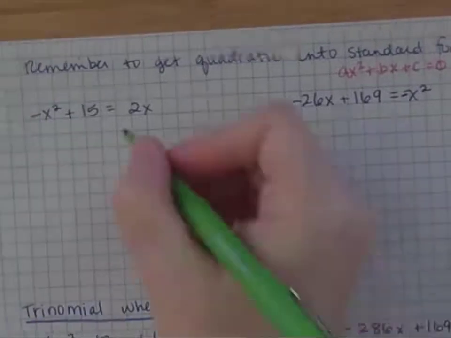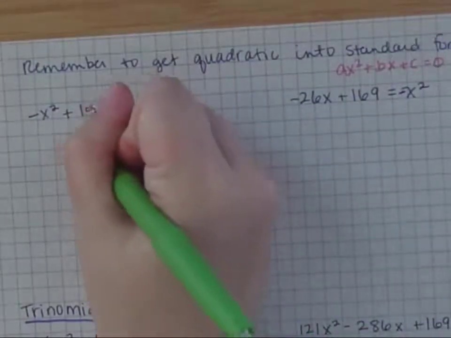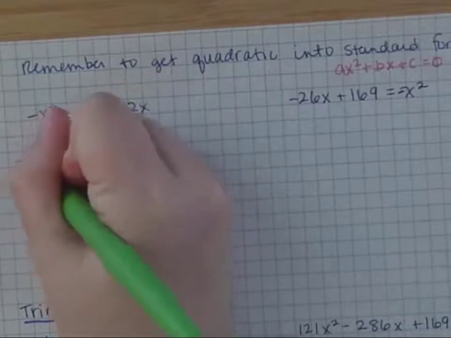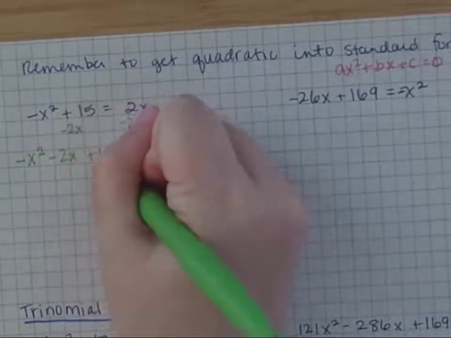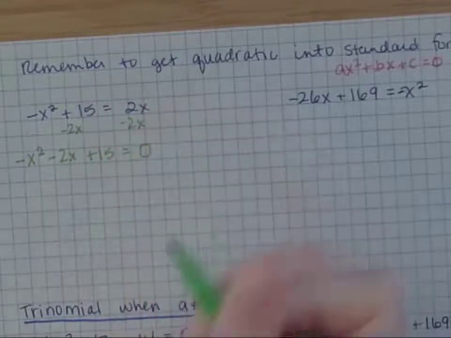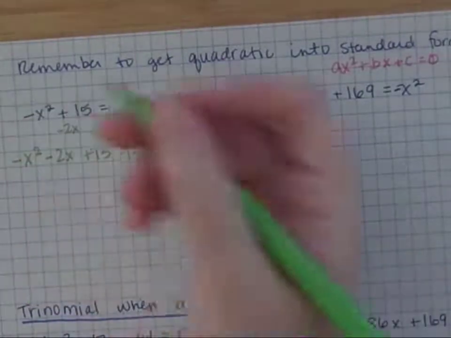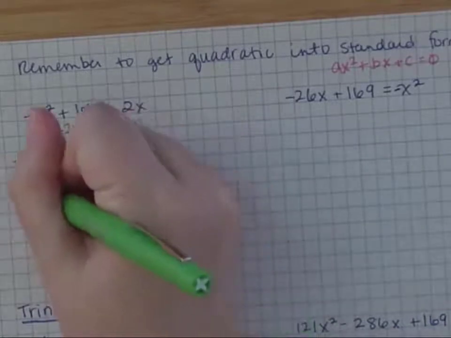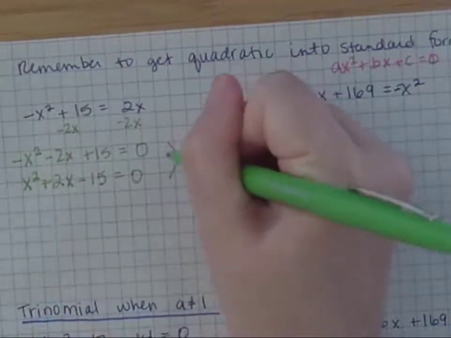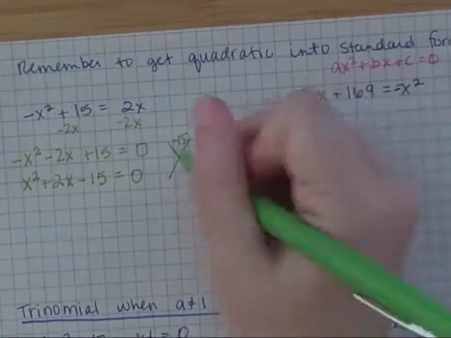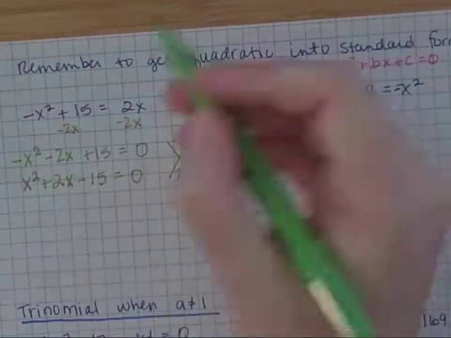So subtract 2x from both sides. We get negative x squared minus 2x plus 15 equals 0. Divide everything by -1 so that I don't have to deal with the negative leading coefficient. What multiplies to be -15 that adds to be +2?